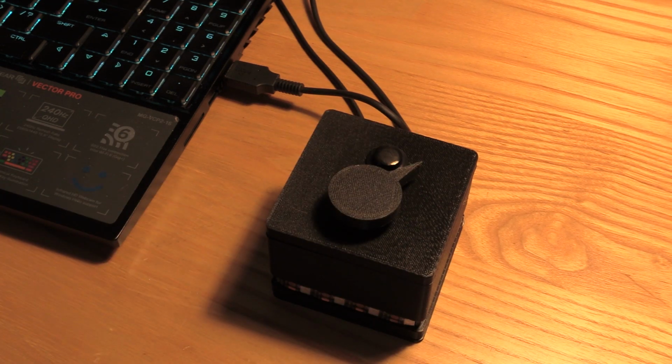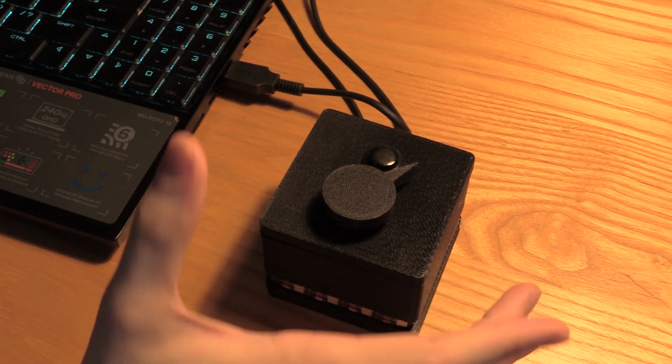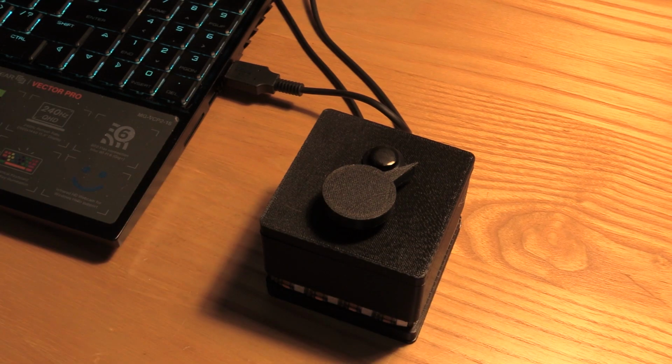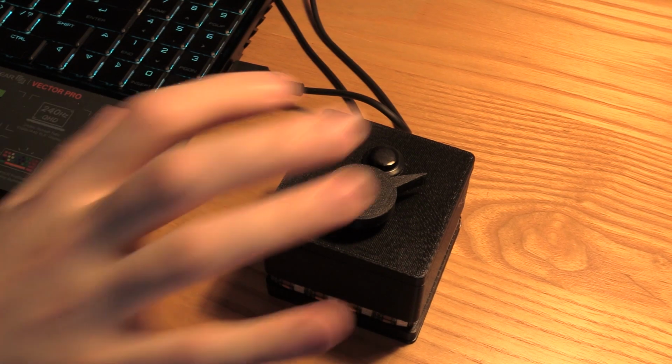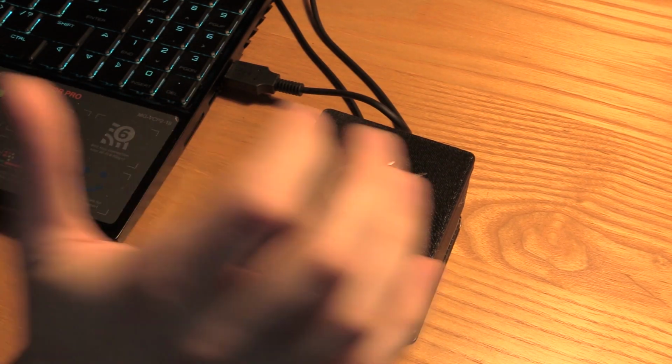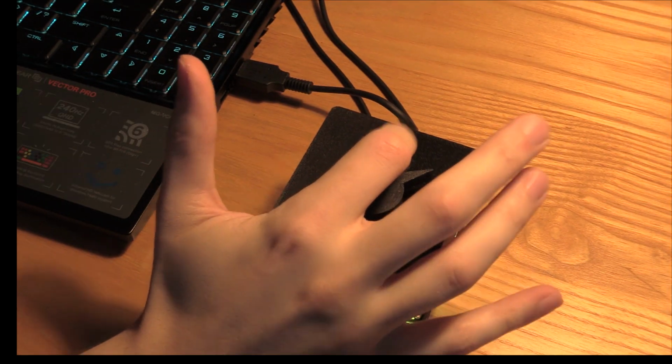And before we get too much into the nitty-gritty of what it is or how it works, we'll show you first what it does. So as I set this dial, we'll set it somewhere up here, and I hit the button, you'll see on the screen exactly what is going on.